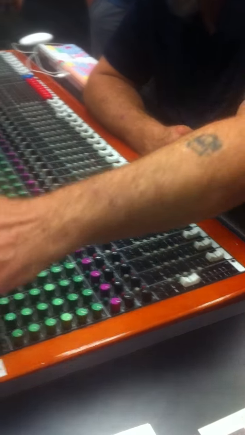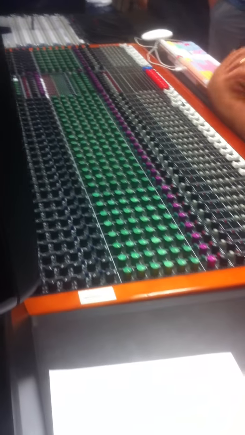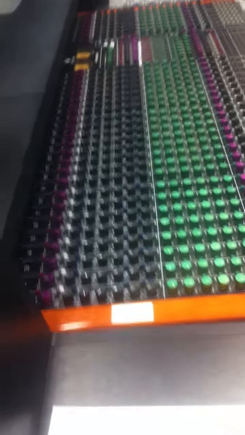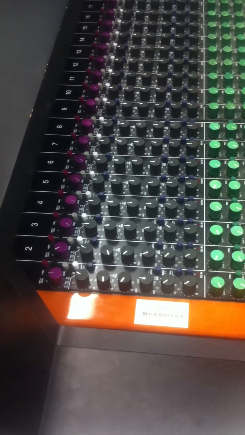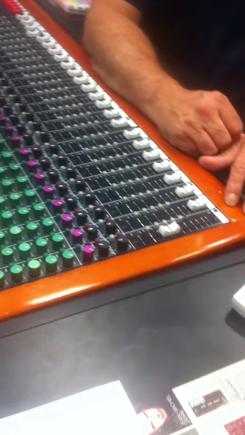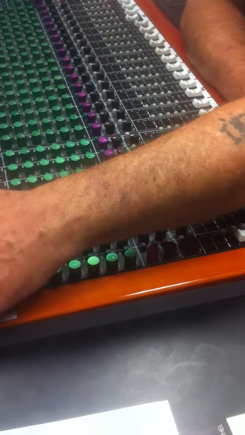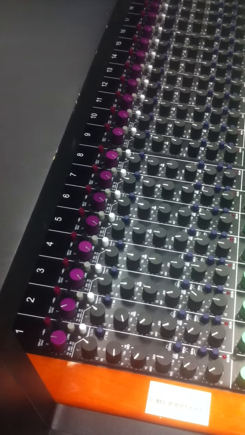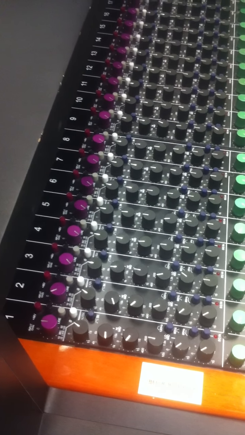The way I get my line to come down my channel path is by pushing the line button down. It does not move the microphone anywhere. It simply terminates it. Does everybody understand that? If the line is down, the microphone input goes absolutely nowhere. Does everybody understand that? Tape return still comes here.